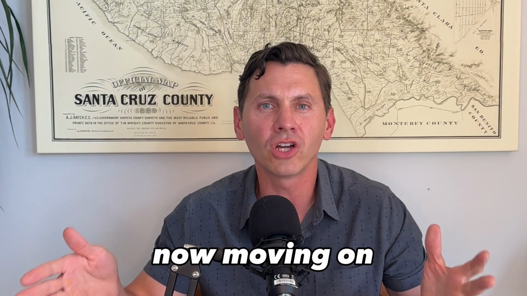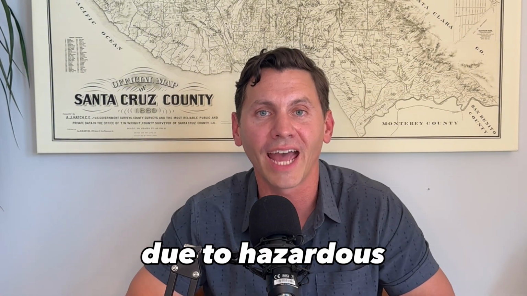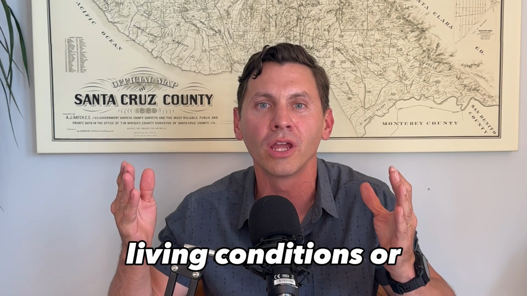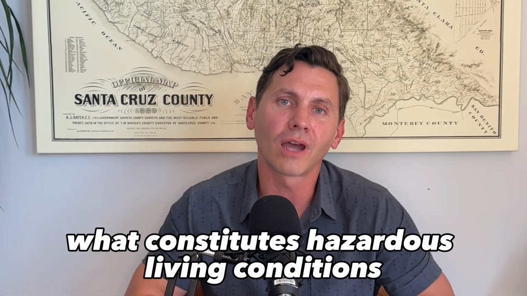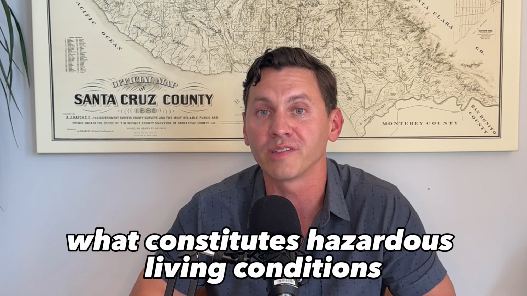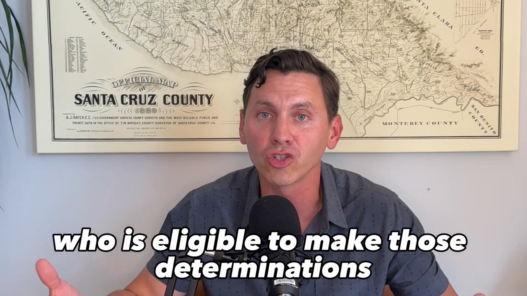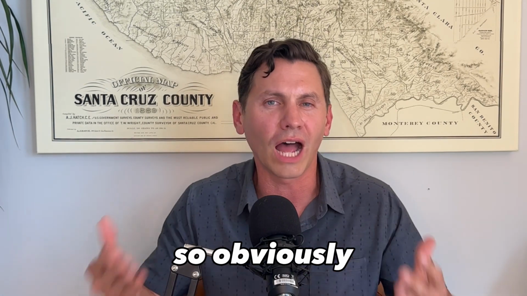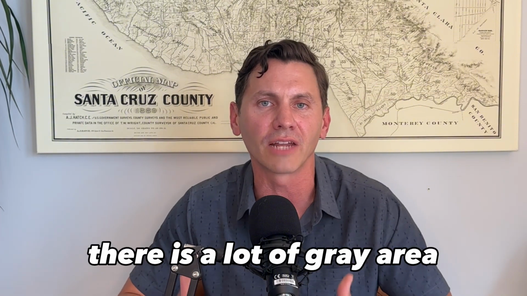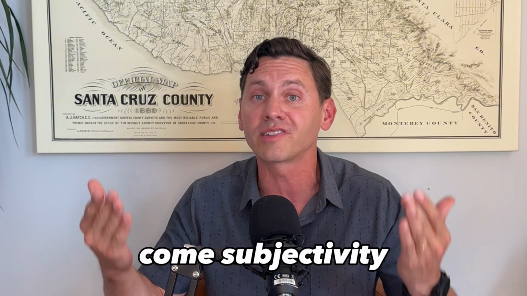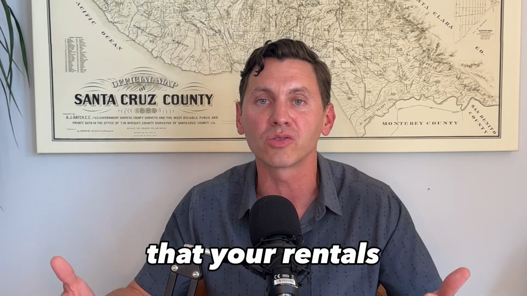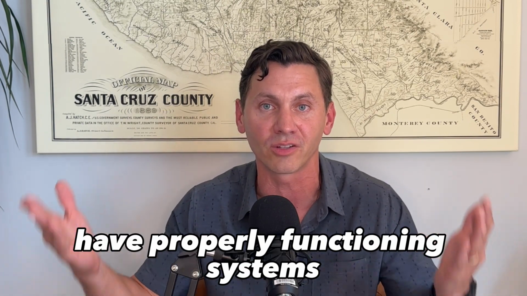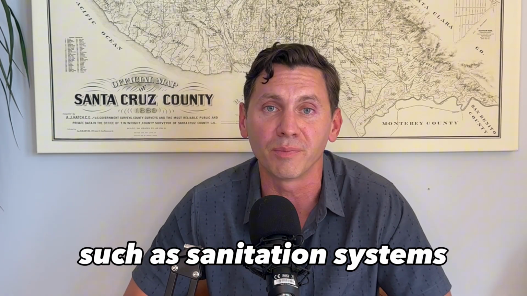Now, moving on to tenants required to vacate due to hazardous living conditions or illegal use. This ordinance does not define what constitutes hazardous living conditions, nor does it define who is eligible to make those determinations. So obviously in this ordinance there is a lot of gray area, and with gray areas comes subjectivity. So as a landlord, I would want to make sure that your rentals have properly functioning systems, such as sanitation systems is a big one.